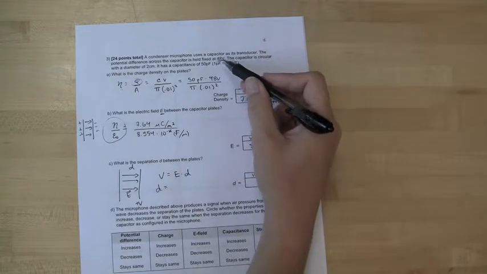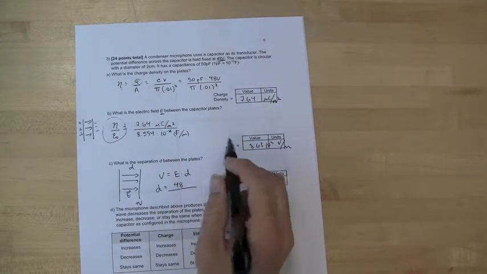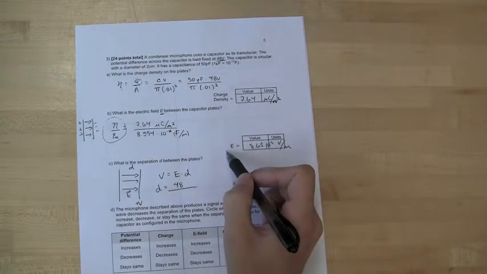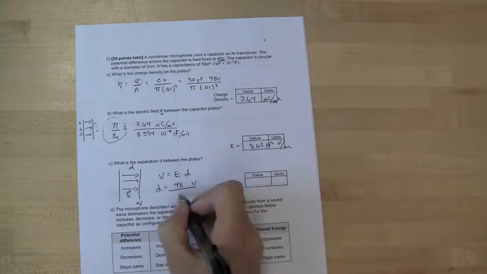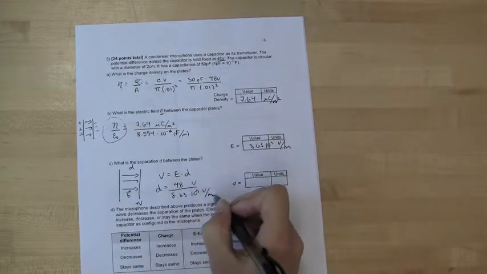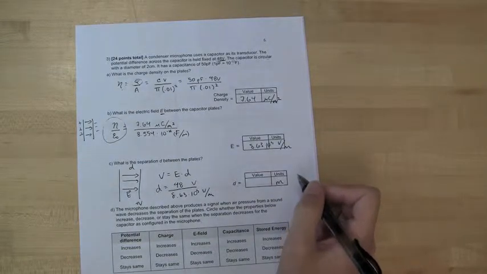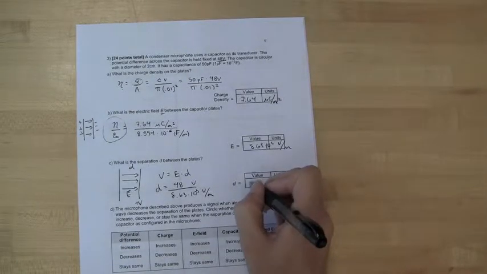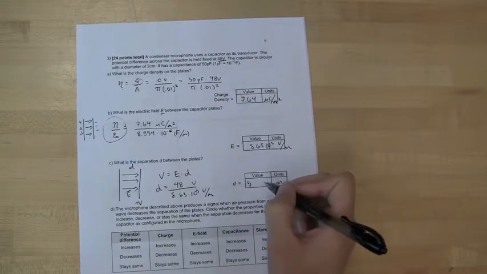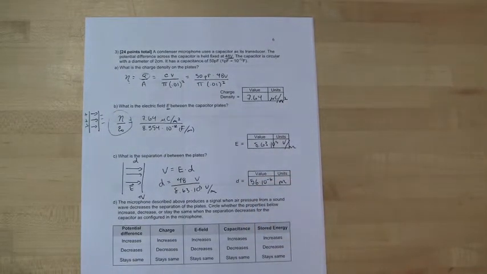So the potential difference was 48 volts. And the electric field between the capacitor plates you found in this part here. And so you're going to get something in meters. And the answer was, let's see, 56 micrometers. So 56 times 10 to the minus 6 meters.